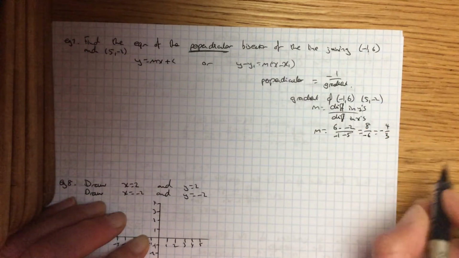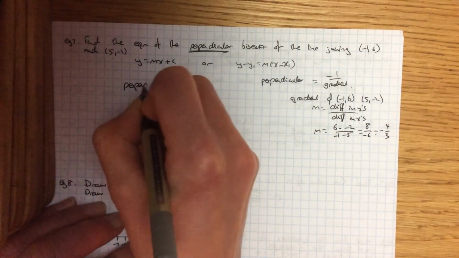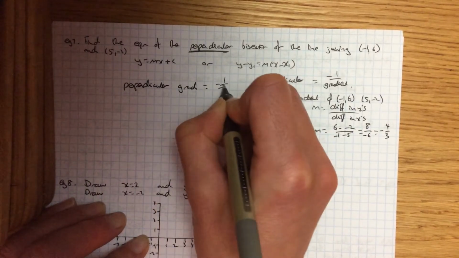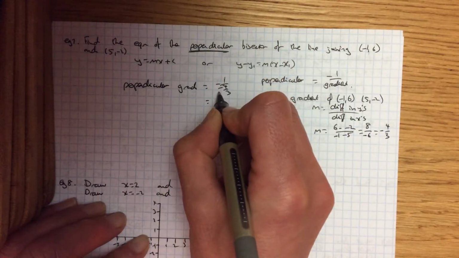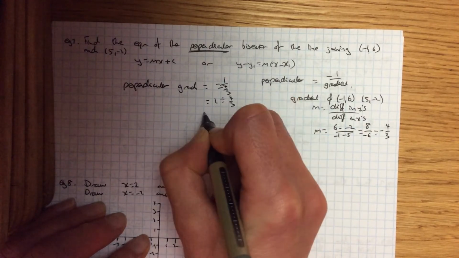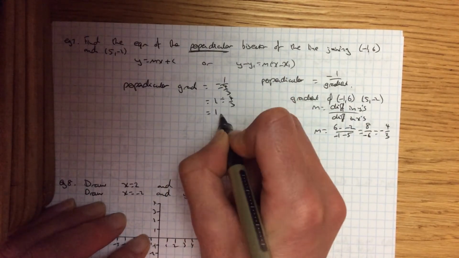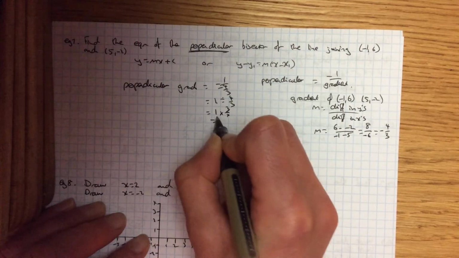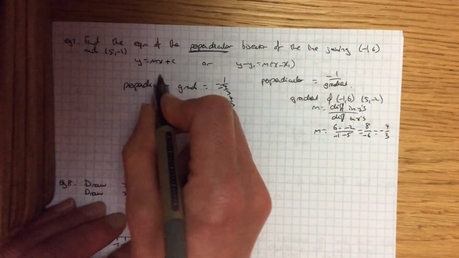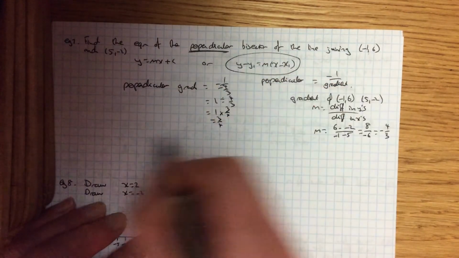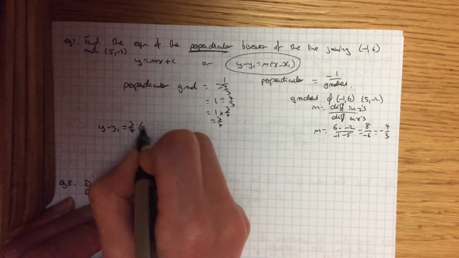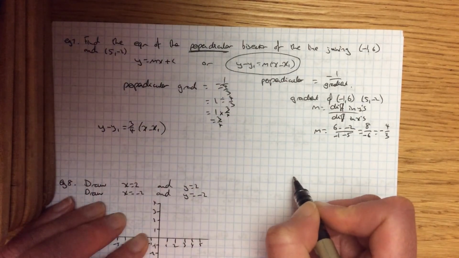But yours is perpendicular. So the perpendicular gradient is minus 1 over that. Two minuses give you a plus. Now if you put into your calculator, 1 divided by 4/3, it turns it upside down. So if you remember, dividing by a fraction turns it upside down. So your gradient is 3 over 4. So in my wee equation, I'll use this one. I've got y minus the y coordinate equals my gradient, because it's a perpendicular one, times x minus x1.